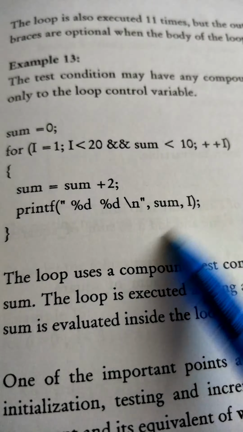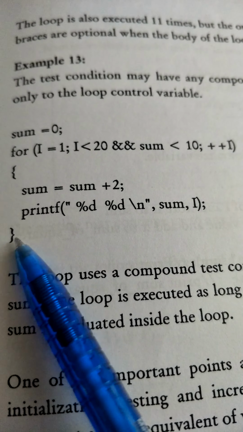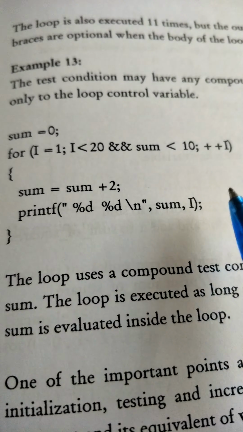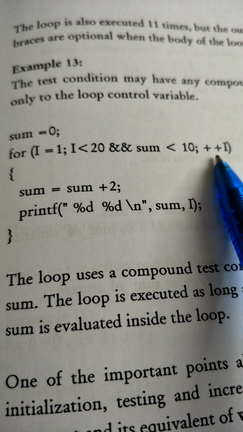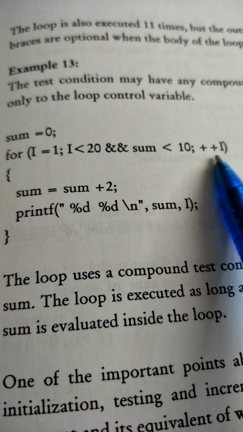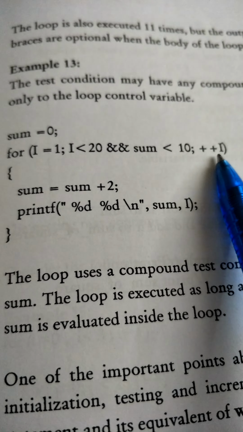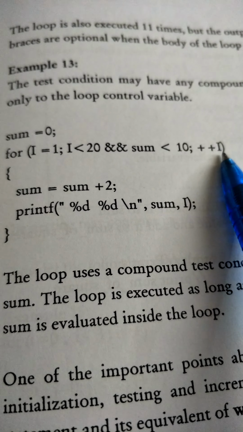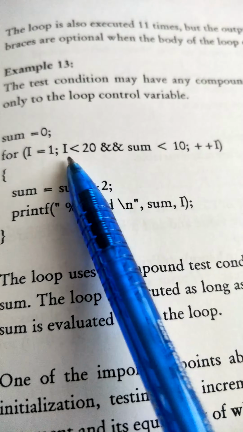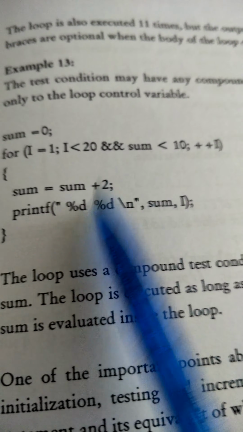Okay. Then it goes up. When you see this bracket here, it will increase I by 1. Right? Increase I by 1. So 1 plus 1 is 2. Remember your sum is 2.